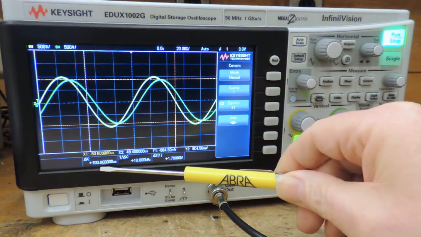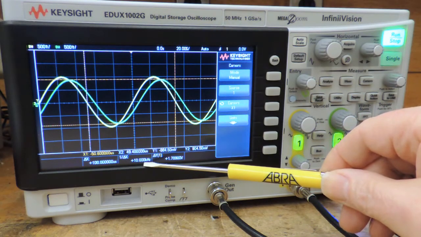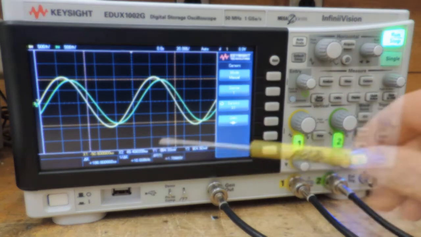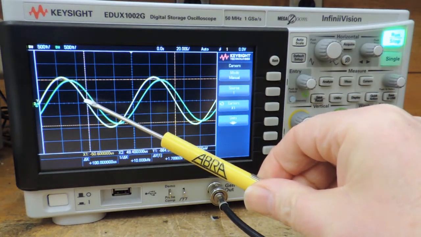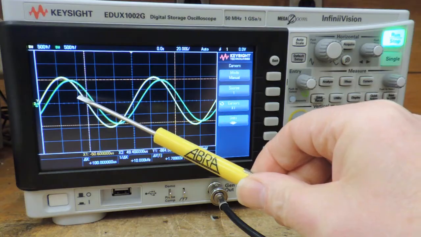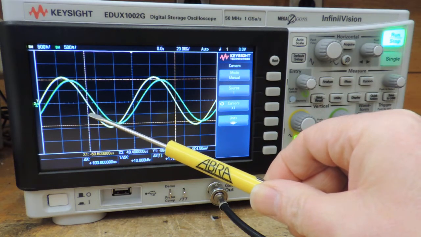You'll notice it's 100 microseconds, and 1 over 100 microseconds is 10 kilohertz, which is what we expected to see, because we do have a 10 kilohertz signal here. It's extremely important that you have X1 going through channel 1 at a 0 crossing. We call this a negative going crossing.